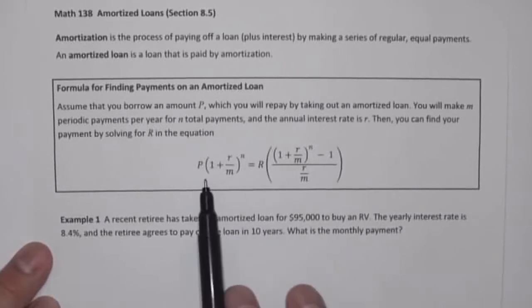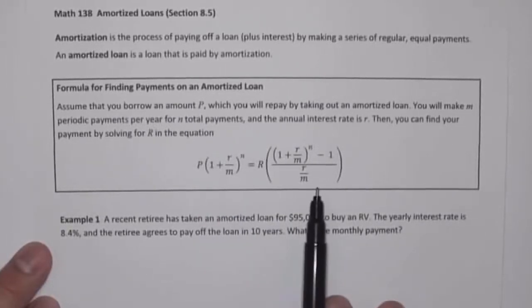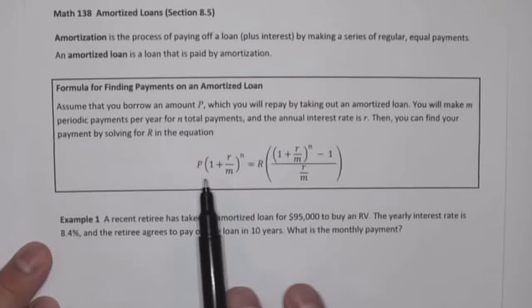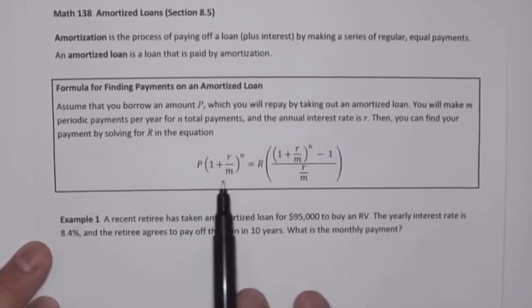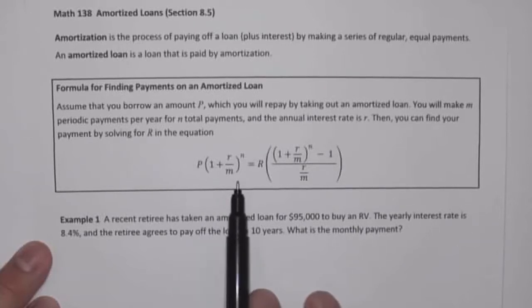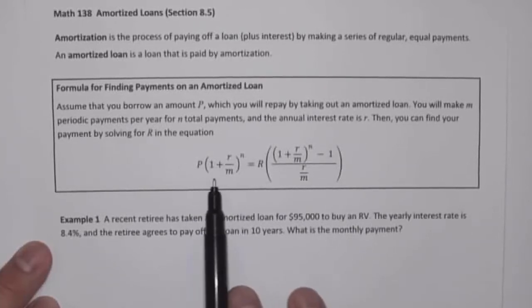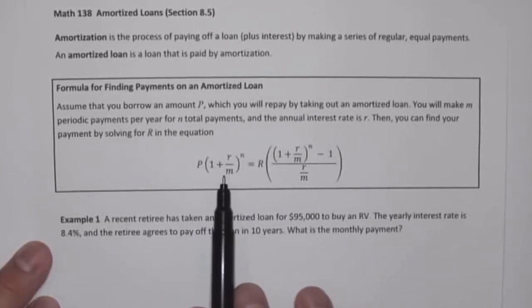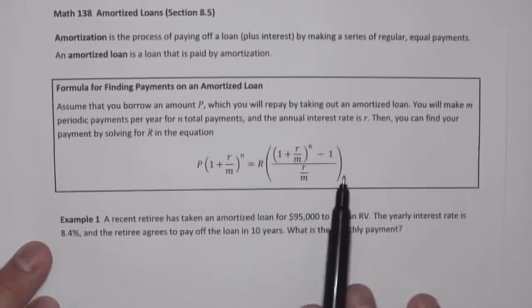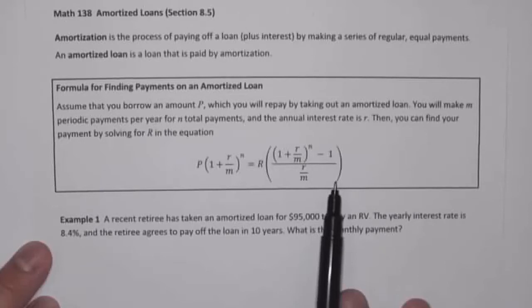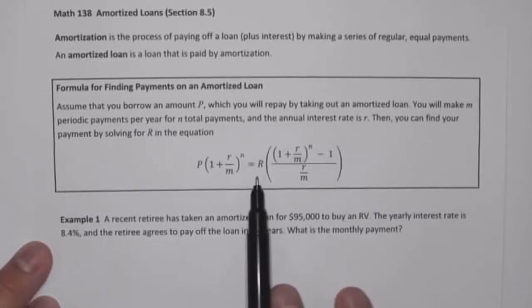Now both sides of this formula should look familiar to you. The left side is the formula for finding compound interest. So this gives us the future value of a lump sum that is receiving compound interest. And the right-hand side is the formula for finding the value of an annuity where you're making a payment of R for a period of N times.